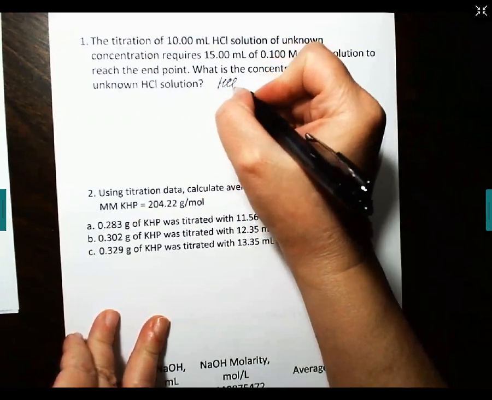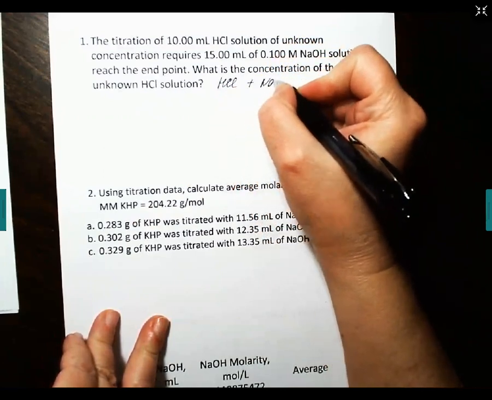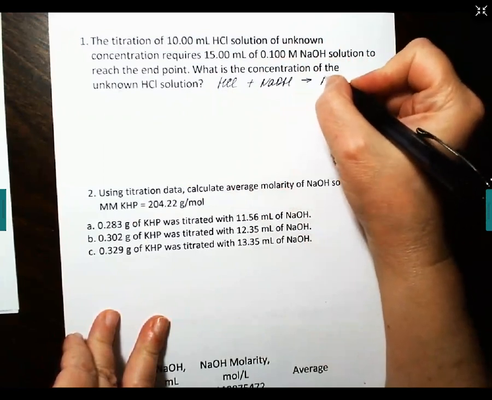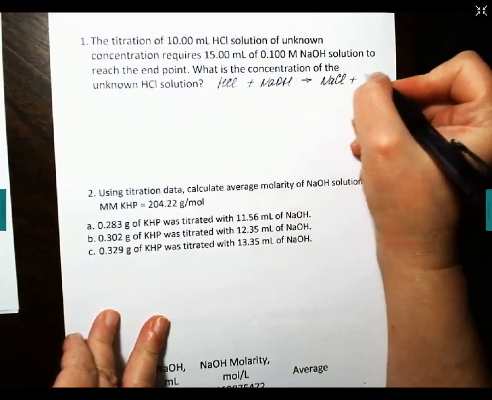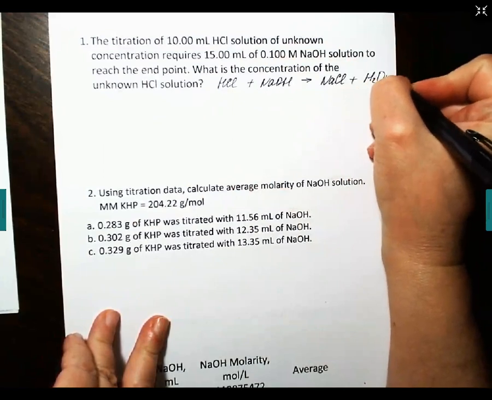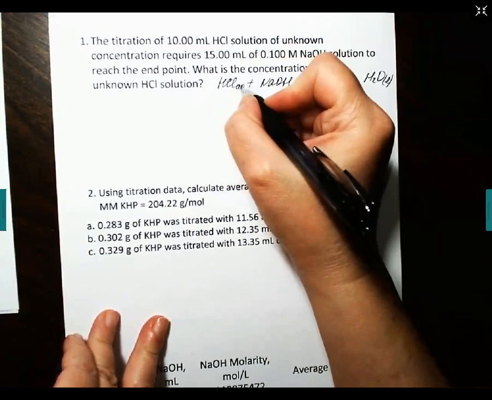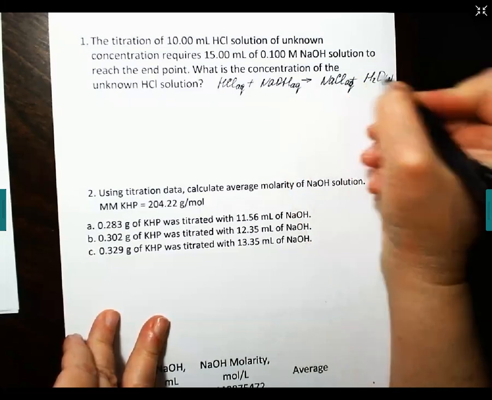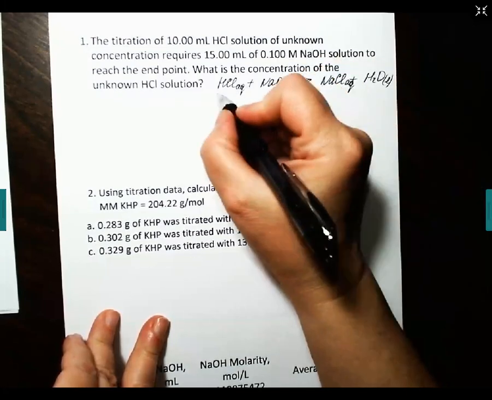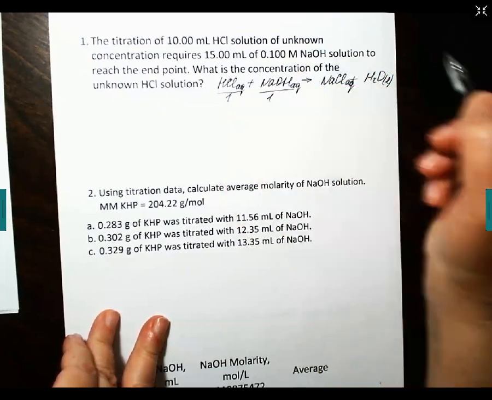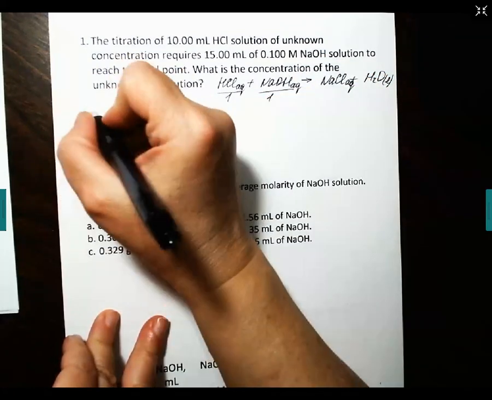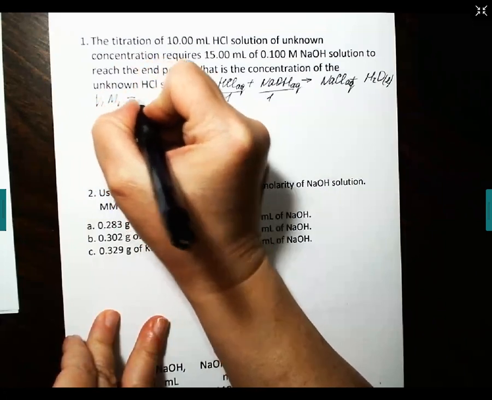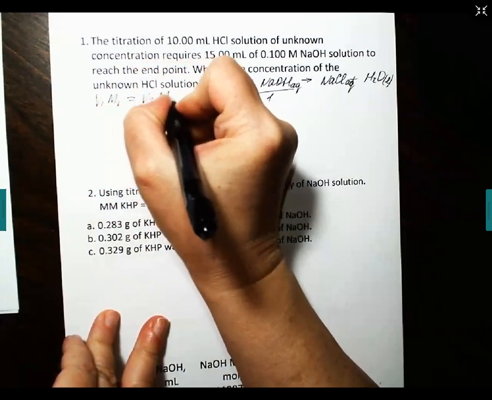So HCl plus NaOH, we know it will give us sodium chloride and liquid water, and everything else is soluble. So when it is a 1:1 mole-to-mole ratio, we can use V1 M1 equals V2 M2.